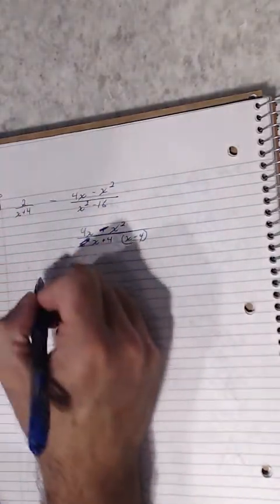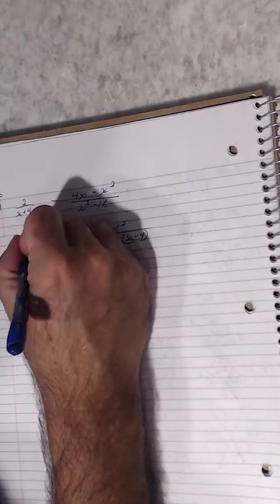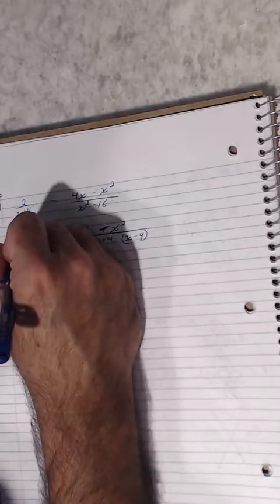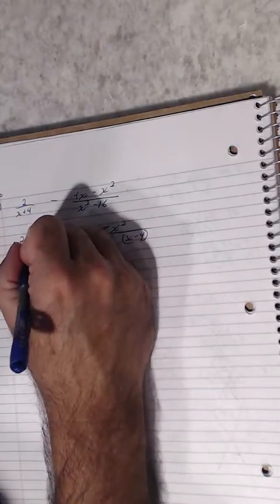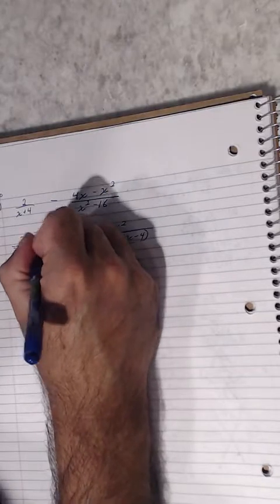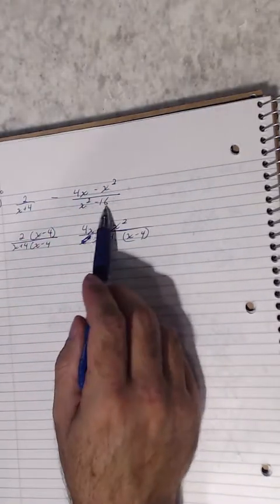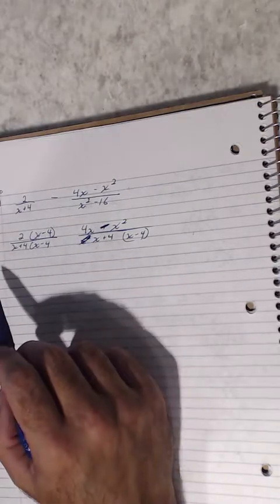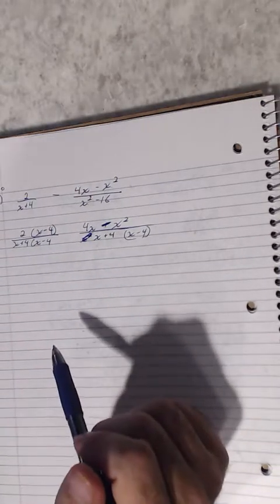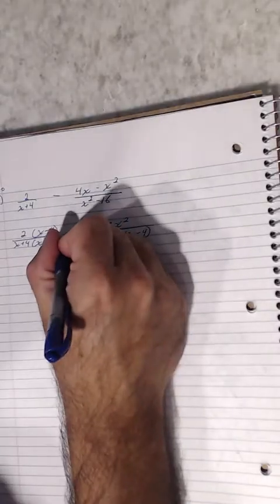Okay, see that? So now you know that this has to be multiplied by something, and that something is x minus 4. Again, you should have seen that right off the bat and thought difference of squares. That's going to make it a whole lot easier. Now remember, this is minus, okay?